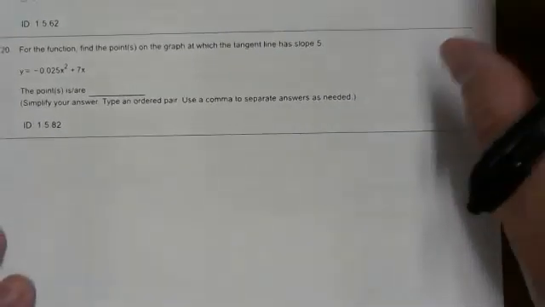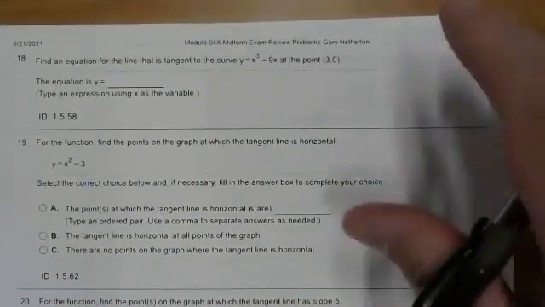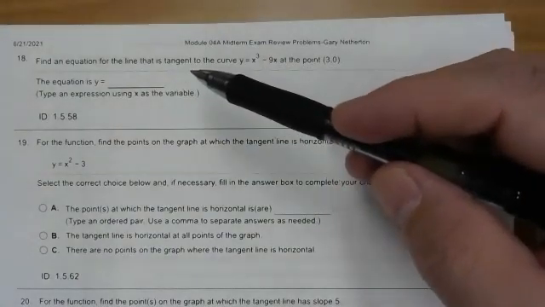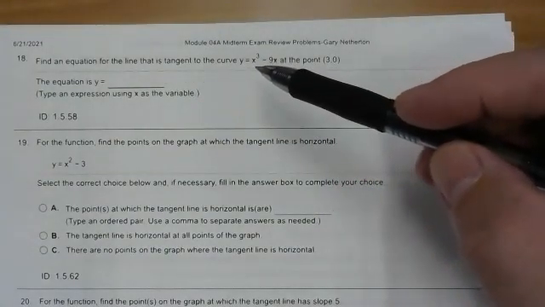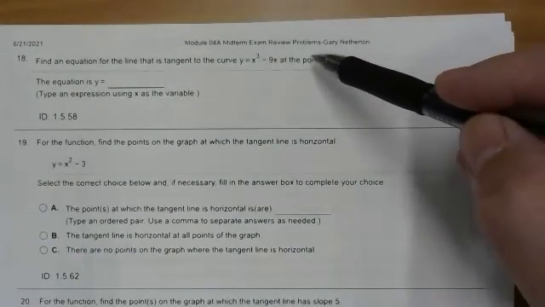So hopefully most of these derivatives are not too hard. So here's one. We've actually done a problem like this. Find the equation for the line that is tangent to the curve y equals x cubed minus 9x at the point 3, 0.